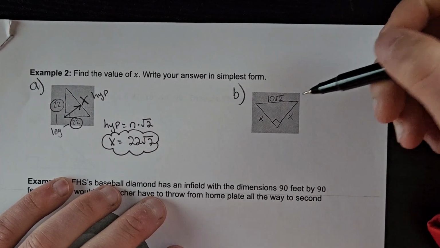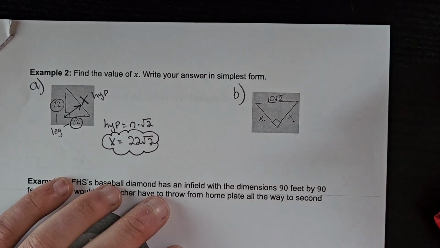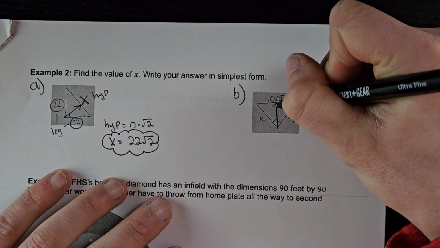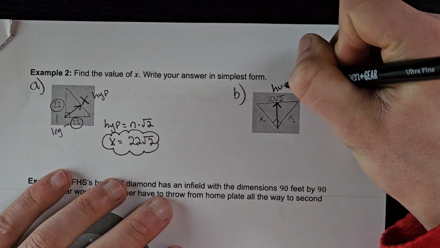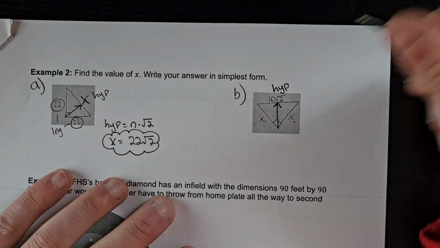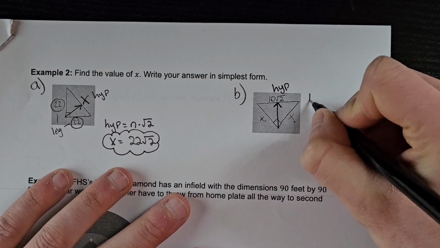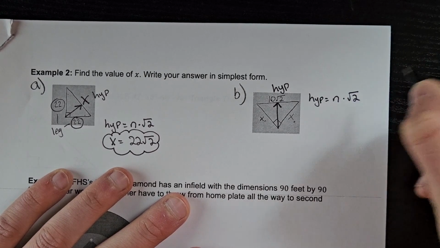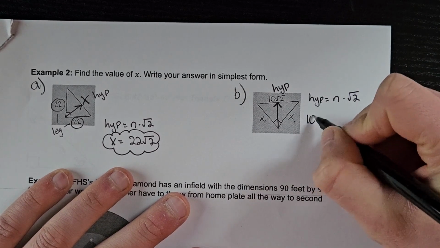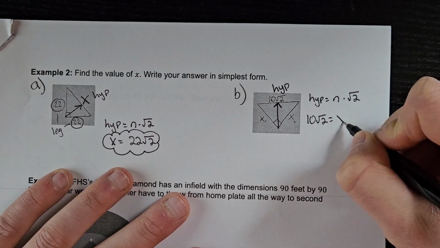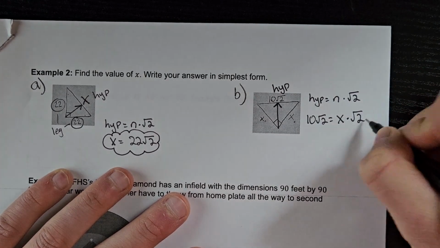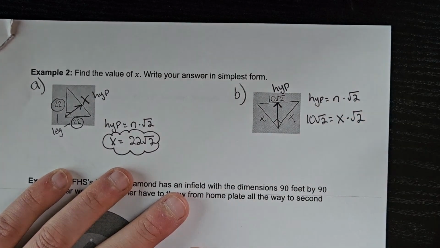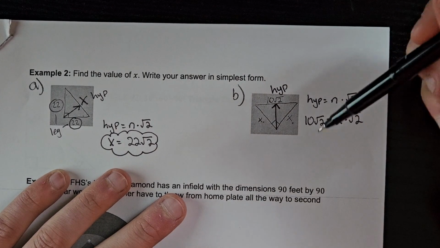Going on to B, I have x and x. Those are my legs. They're both x. And then opposite of my right angle, I find my hypotenuse, which is 10 square root of 2. So that means when I set up my equation, hypotenuse is equal to n, which is my leg, times the square root of 2, I will have 10 square root of 2 is equal to x times that square root of 2. Now, seeing that I have x and x for my legs, I only need to put one of the legs in.